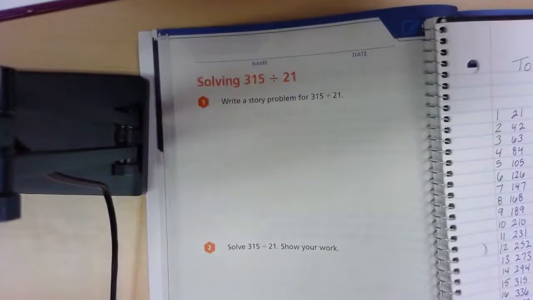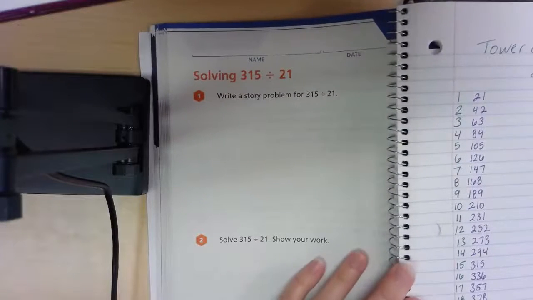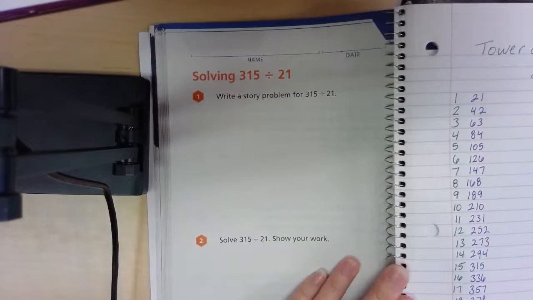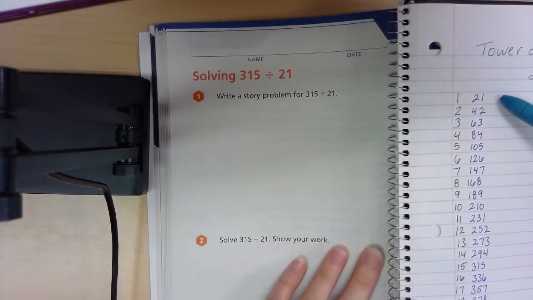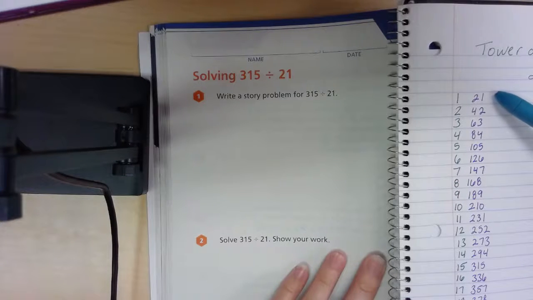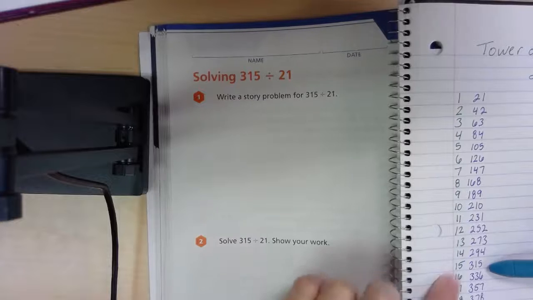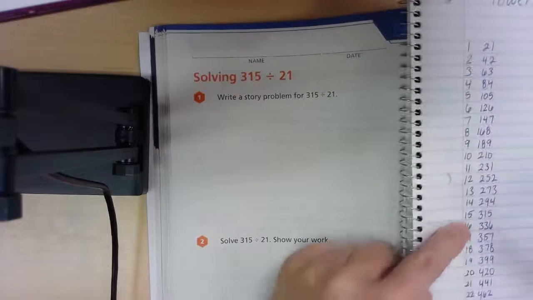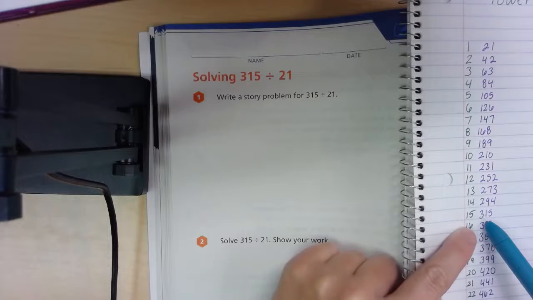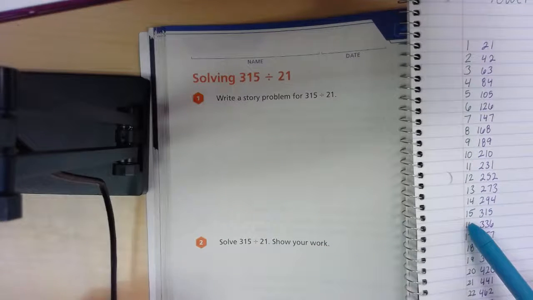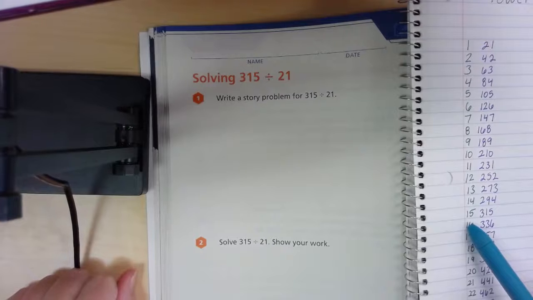So I'm going to use my Tower of 21 that's over here, and it says write a story problem for 315 divided by 21. The first thing I need to do is come over to my tower and see the closest number I have to 315 without going over. So there it is, right here, 15. 15 is actually spot on, so I don't have to do any other work. So I know right now, without a doubt, that 315 divided by 21 is 15. Now I need to come up with a story problem that makes sense.